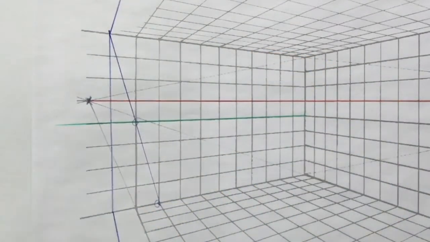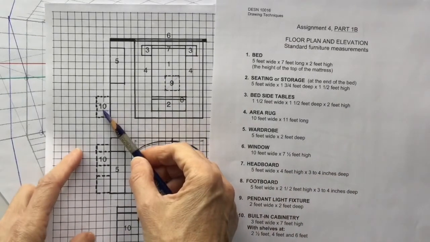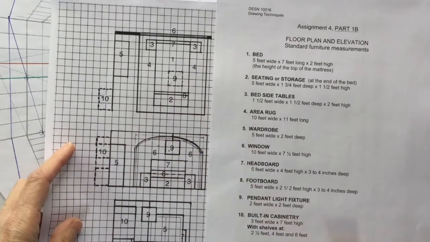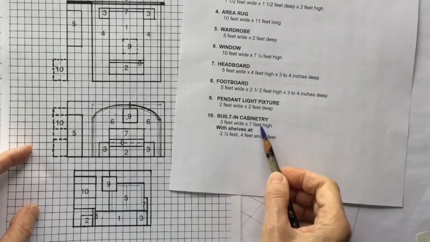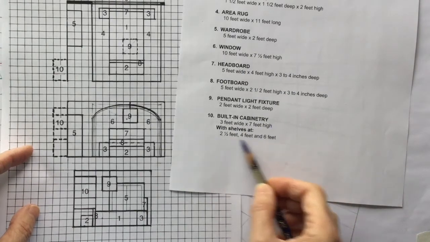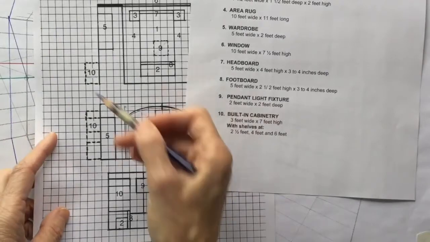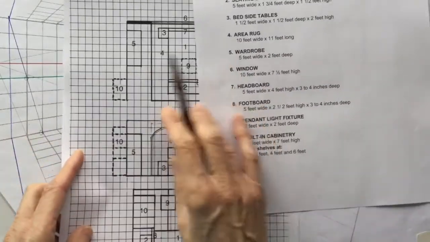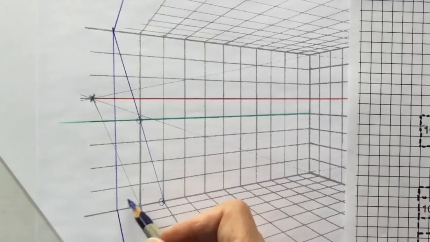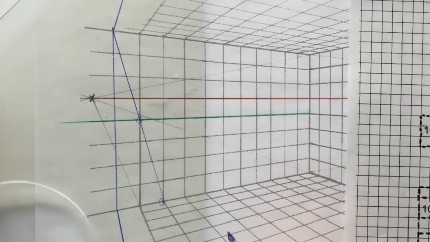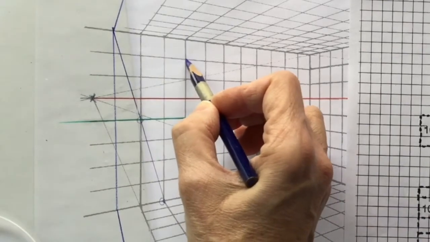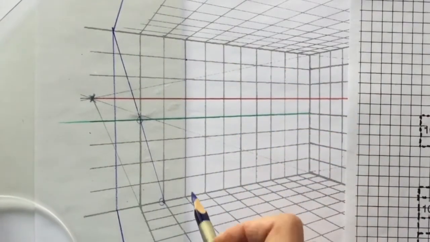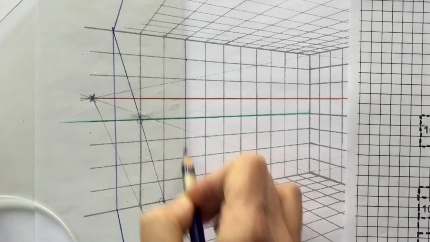But for now, I'd like to just get started on building that first piece. And that's our built-in cabinetry. And you'll find that noted here at the bottom. It's 3 feet wide and 7 feet high. And the heights of the shelves are given as well. So it starts right at the beginning of our drawing. So I'm going to count in the 3 feet. Here's our 3 feet. I'm going to go up. This is 5, so I'm going to go up 7. So now I know what the outside of this box should look like.